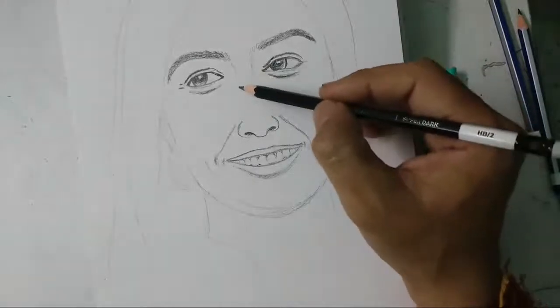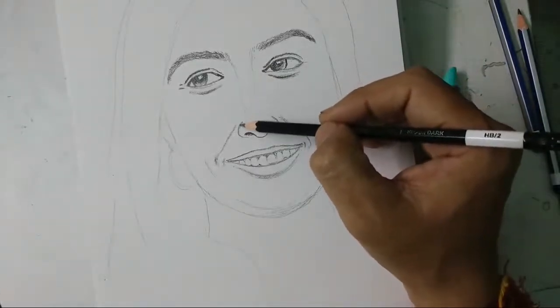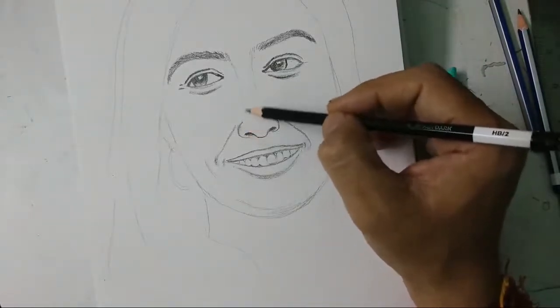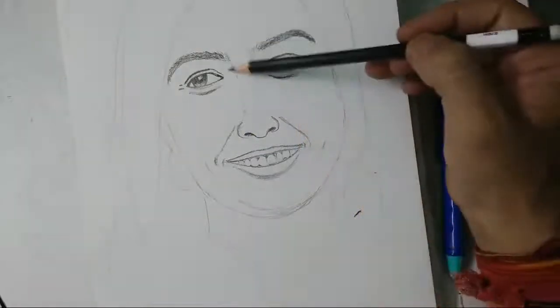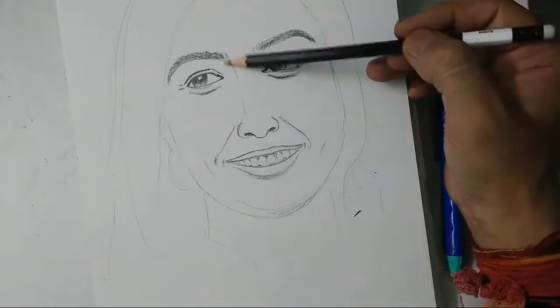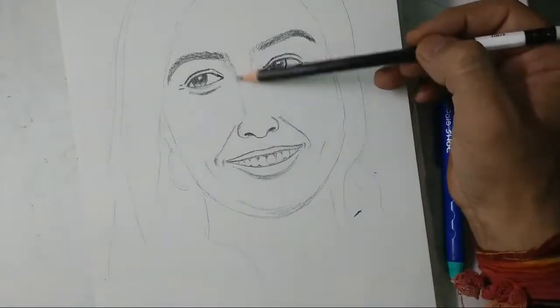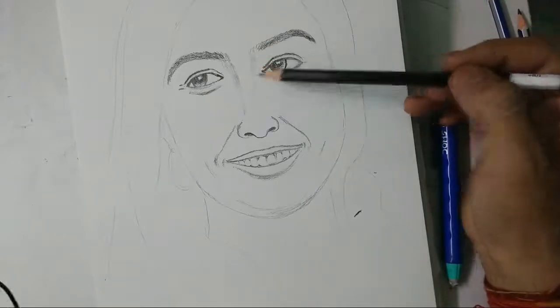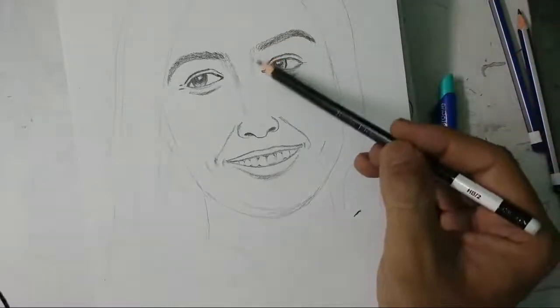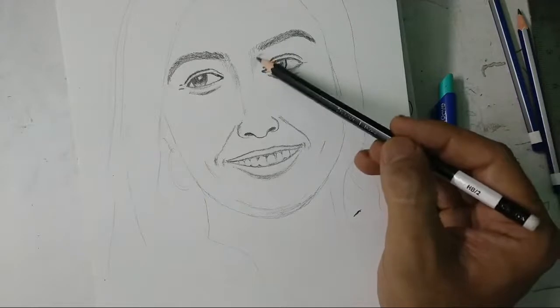It is not thin, it is broad, and we have to make shading with the pencil. Now we shade it with the pencil like this. I am keeping the pencil light, so don't shade dark, shade last. First get the outline correct.